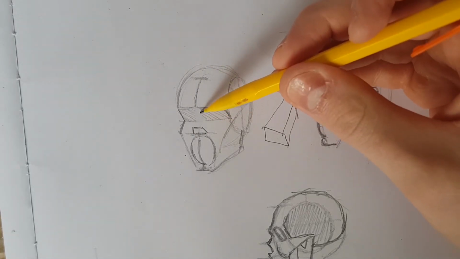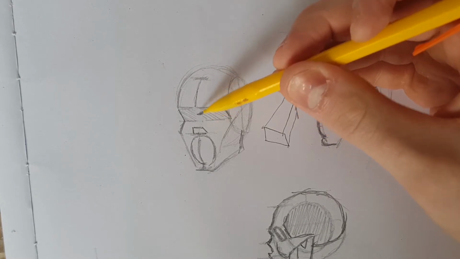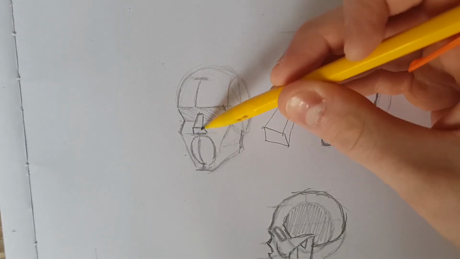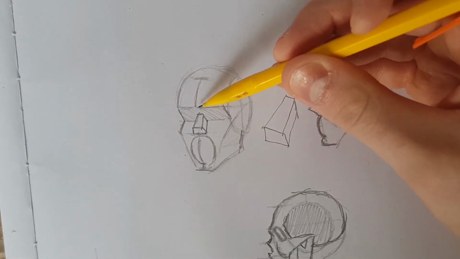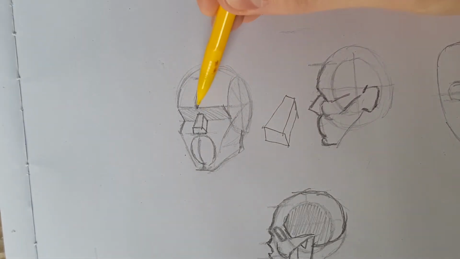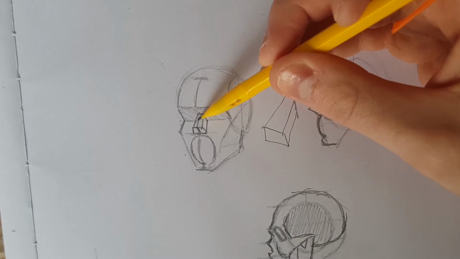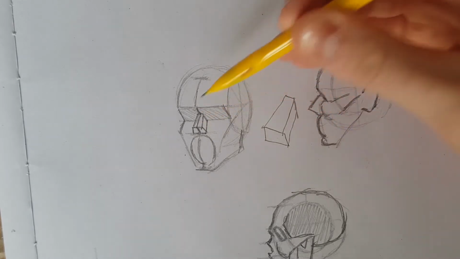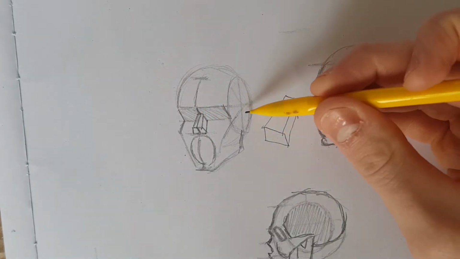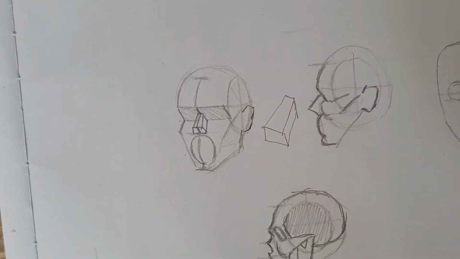So, and this would attach about halfway between there, like that. So the centre line would be going over the middle like that. And you can add the ear, whatever.